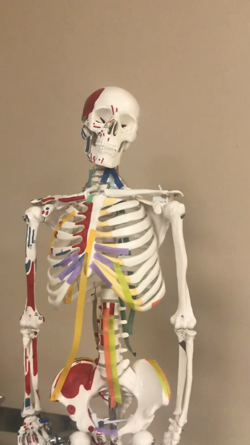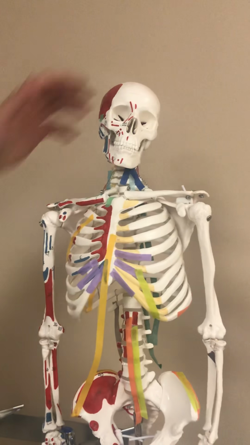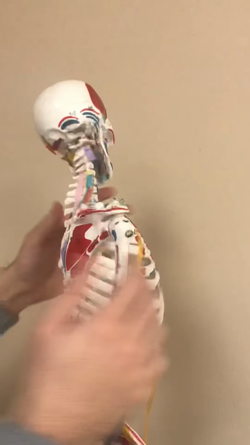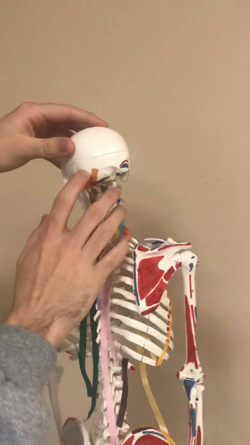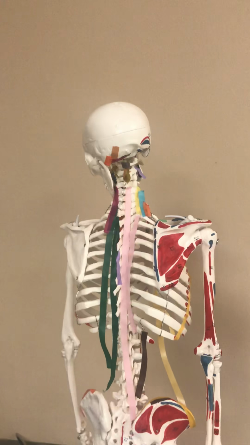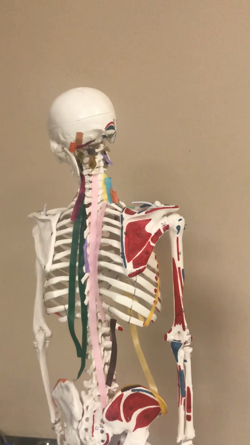Next we have the rectus capitis posterior major, and it's on the back. It's right here is the insertion, down here is the origin, and this muscle extends the neck and rotates to the same side.